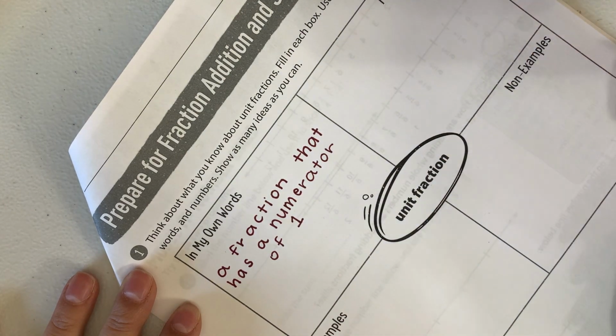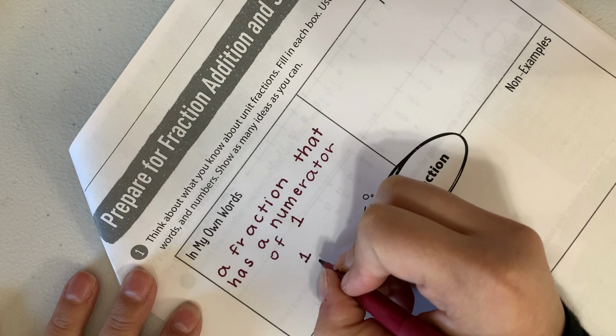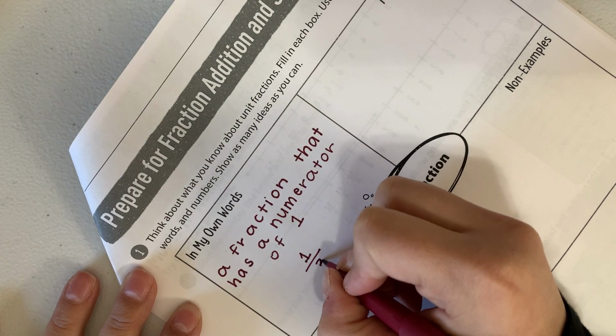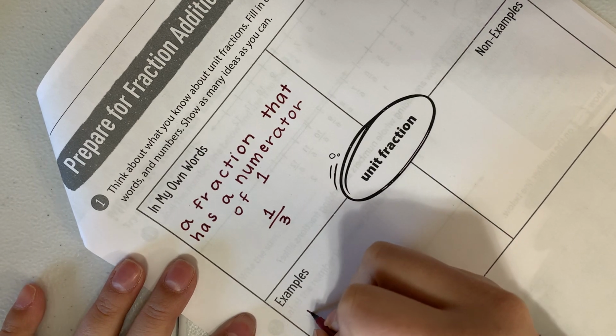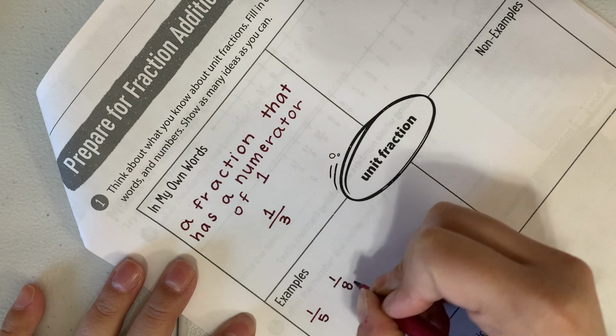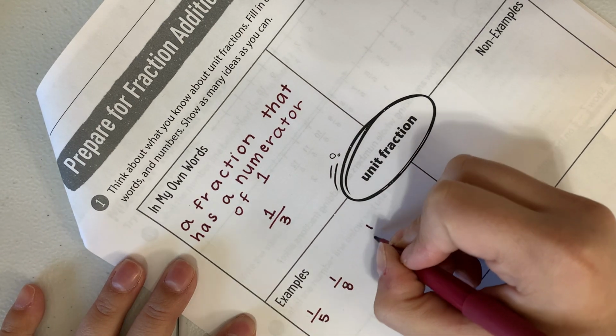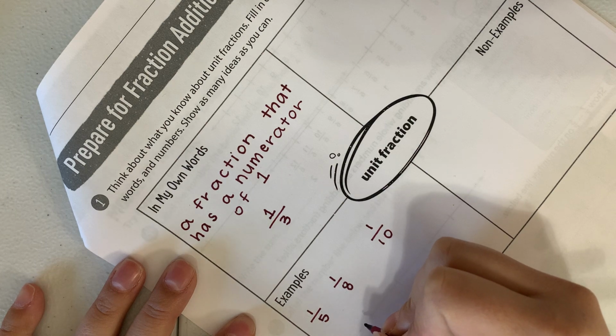An example of a unit fraction would be 1/3, okay? And we're also going to make a list of examples down here. So we have 1/5, 1/8, basically whatever fraction you can make with a 1 in the numerator, okay?